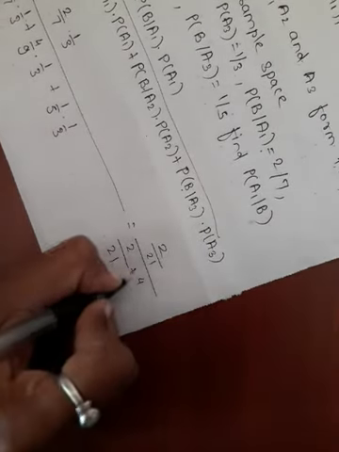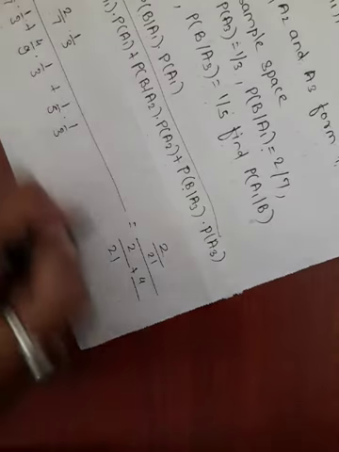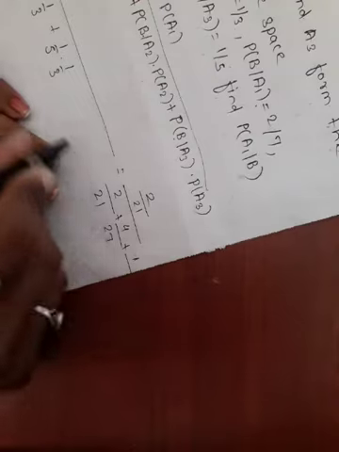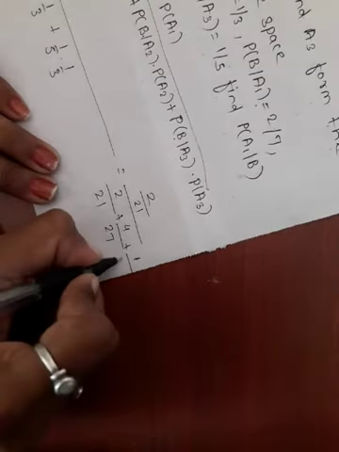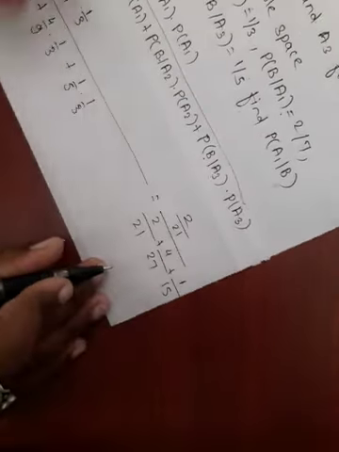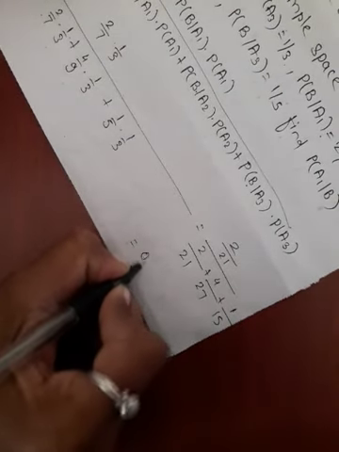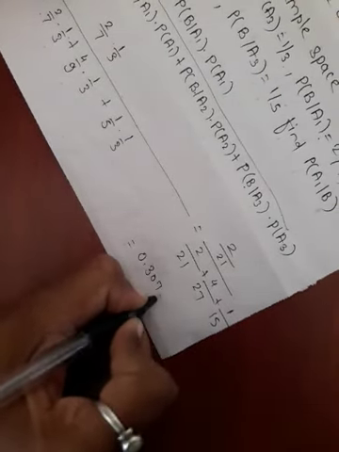4 ones are 4, 9 threes are 27, plus 1 upon 5 threes are 15. After solving this, we get 0.3072.